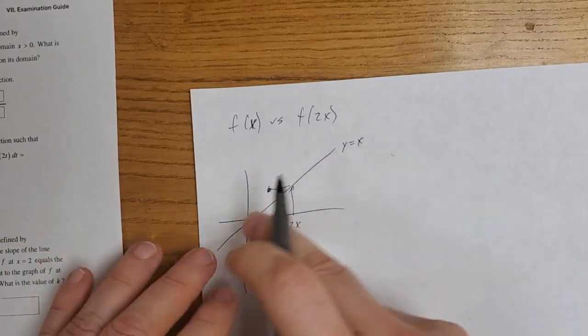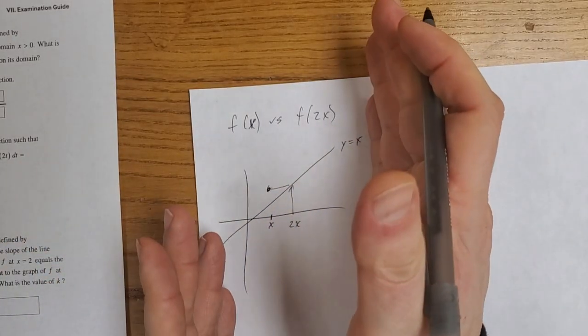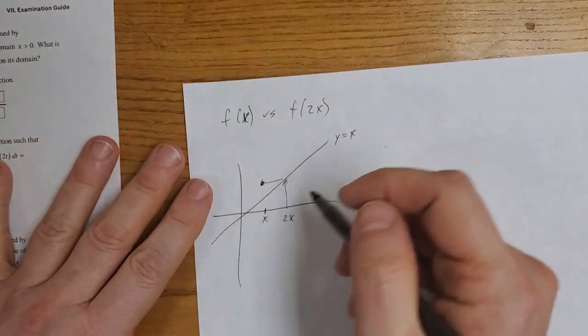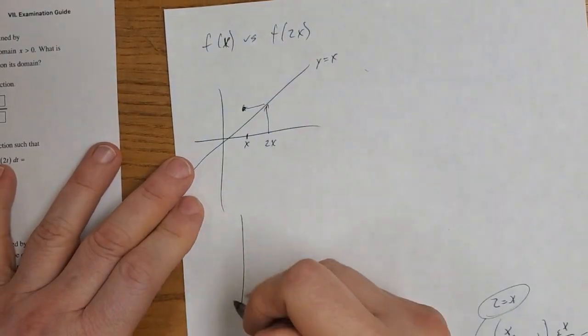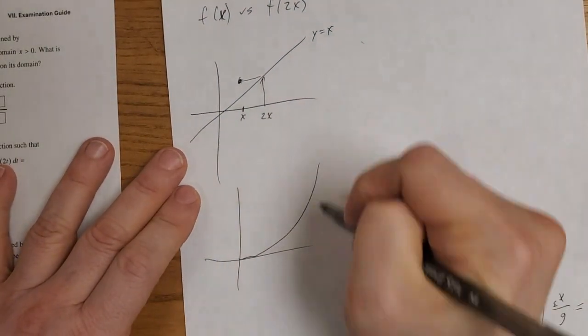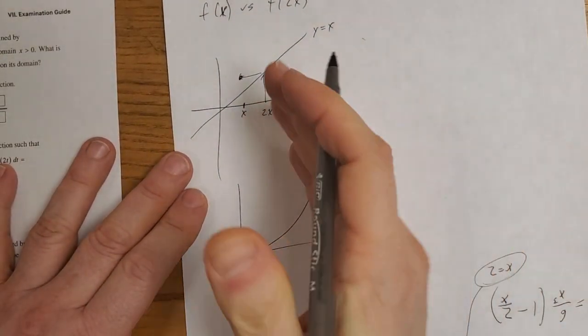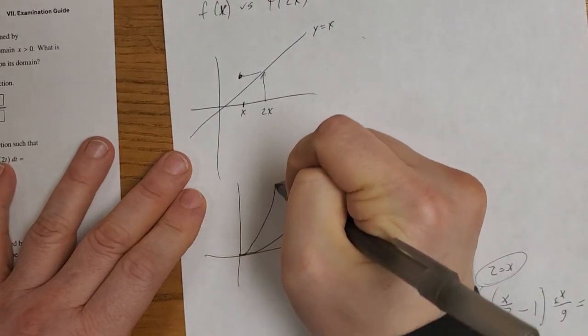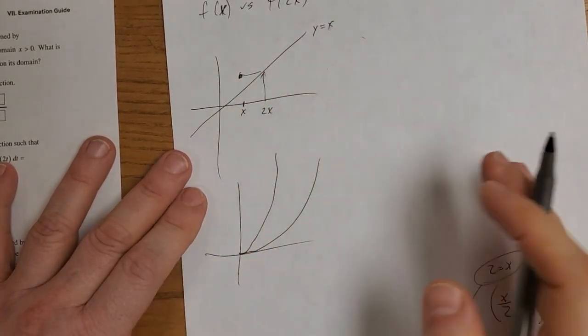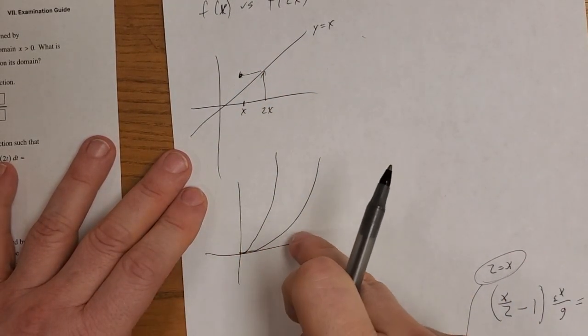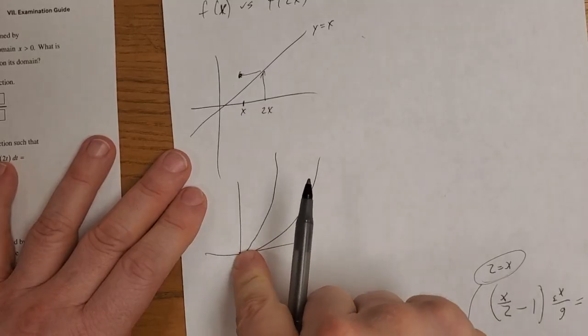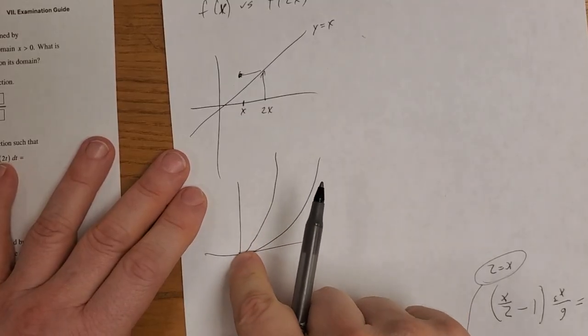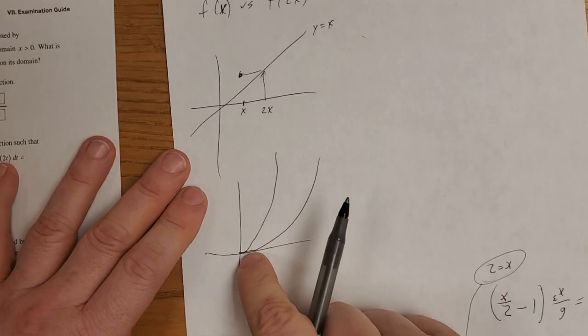And basically whatever that function is, you're taking it and you're squishing it in, right? You know, if it's some kind of curve, it's going to be the same curve, just squished in to a smaller space, because you're going through it twice as fast, because instead of the x, you're doing the 2x.